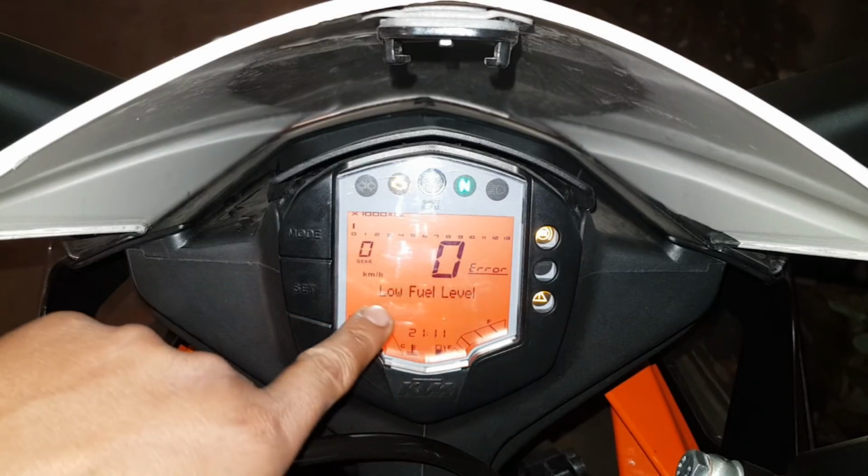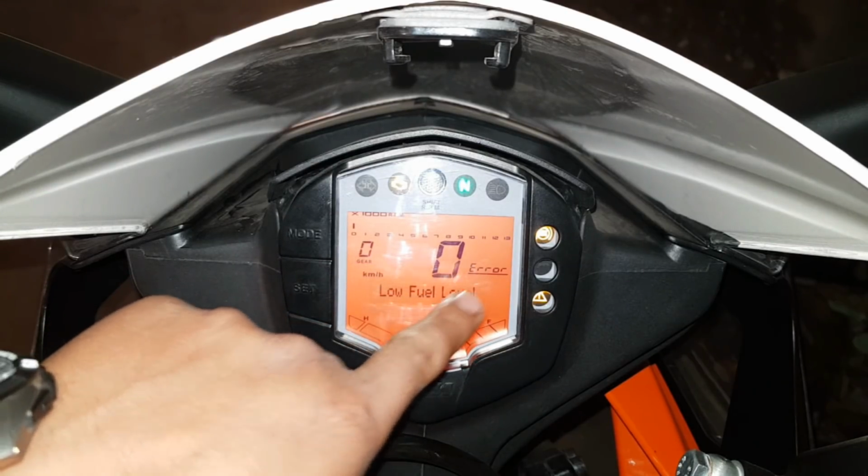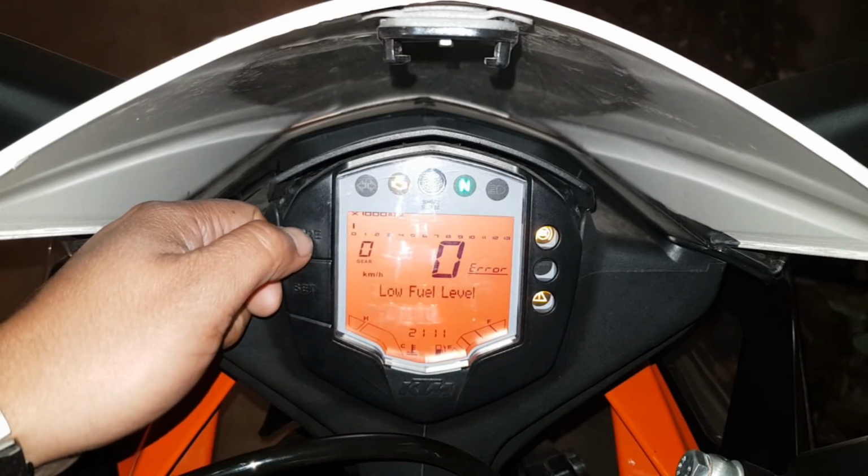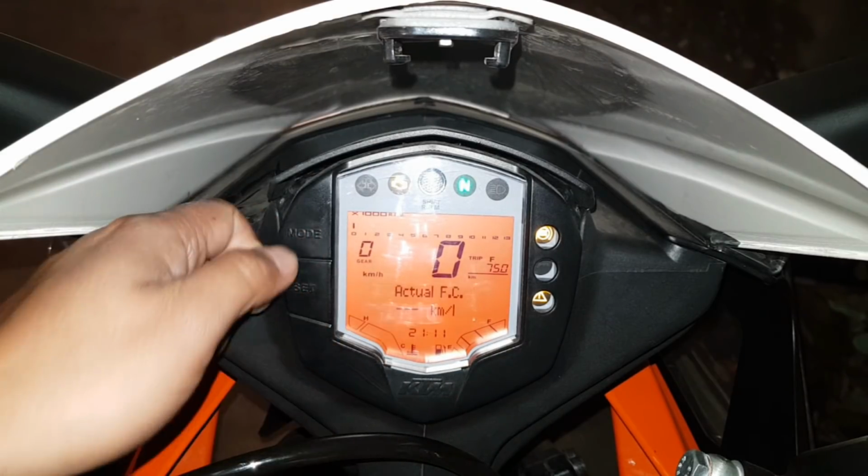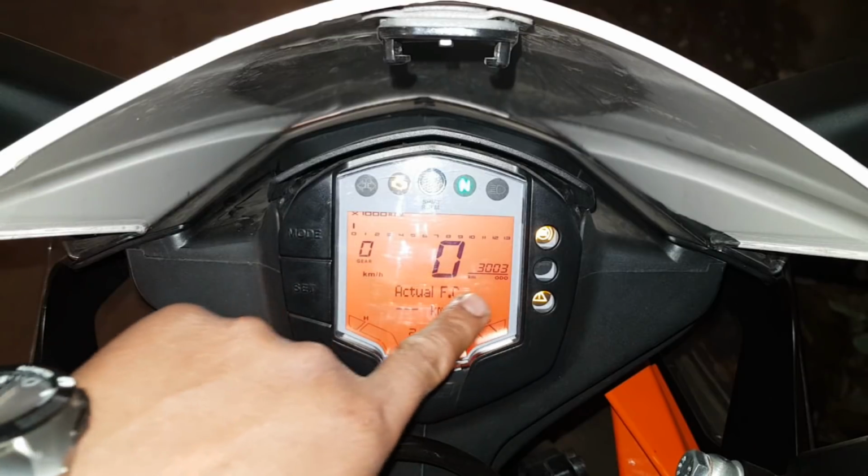Now it shows an error because of this low fuel level. If I press the mode button one more time, here come the trip and the actual odo.